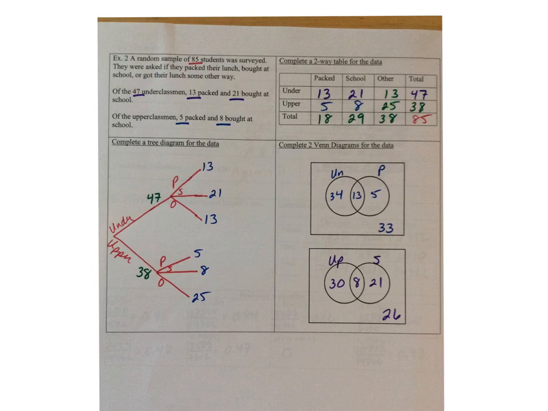All right, so then using these numbers to create the tree diagram, my first branches are underclass versus upper class. And I had 47 underclass and 38 upper class. Then for each of those groups, did they pack, did they buy at school, or did they do something else? So for the underclass, 13, 21, 13. And for the upper, 5, 8, 25. So 5 packed, 8 bought, 25.